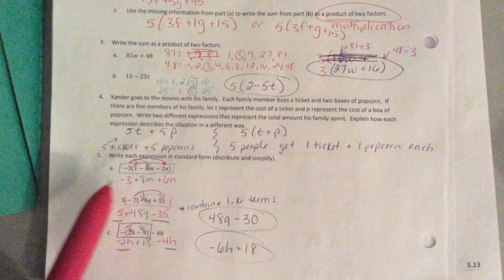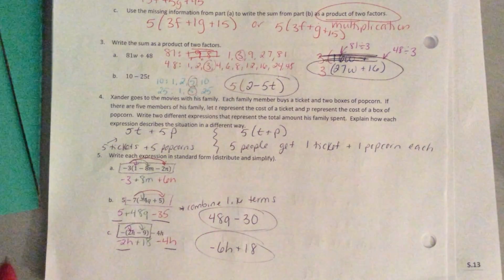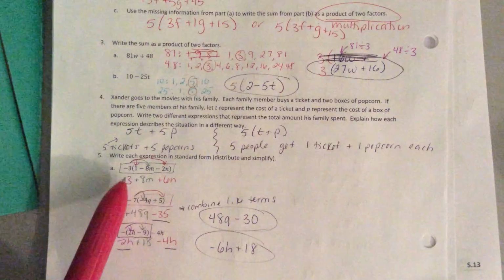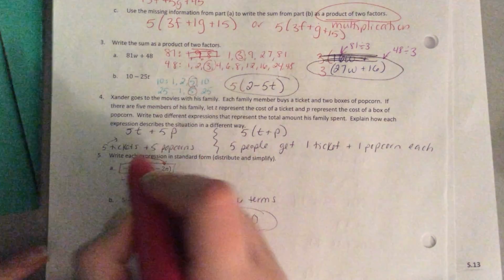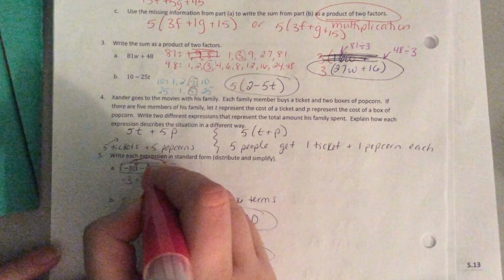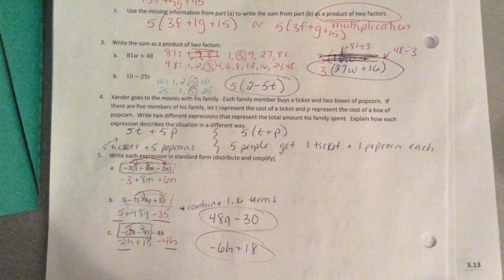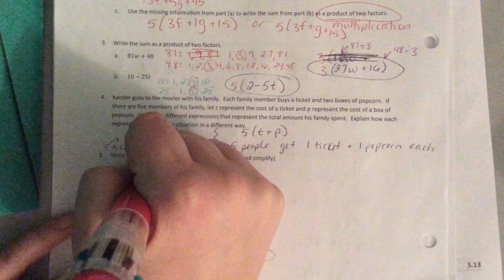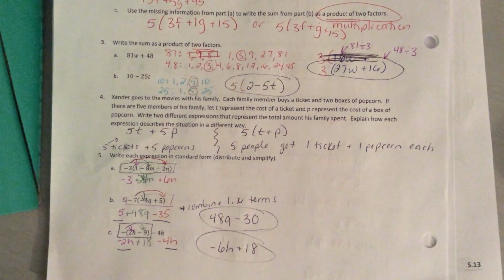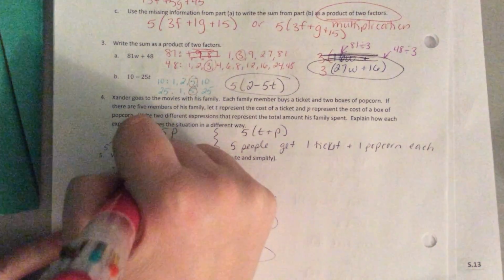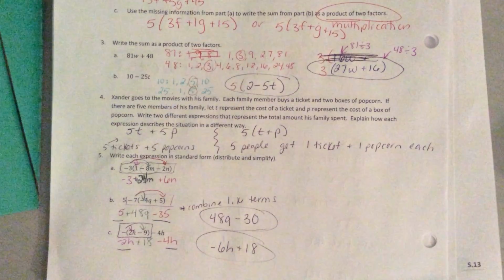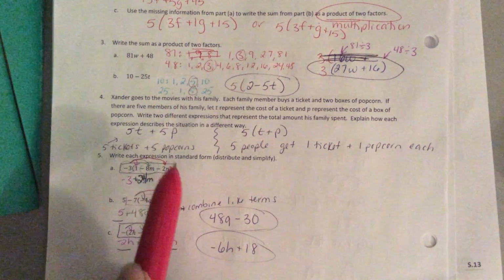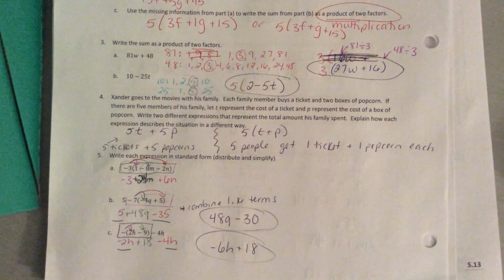And then number 5 here, this is all distributing and then combining like terms. So here I distributed -3 out. -3 times 1 is -3. Here I did -3 times -8. And you get a positive, 24. Let me do that in a darker color. Positive 24m, and then plus 6n, because -3 times -2 here is positive 6.